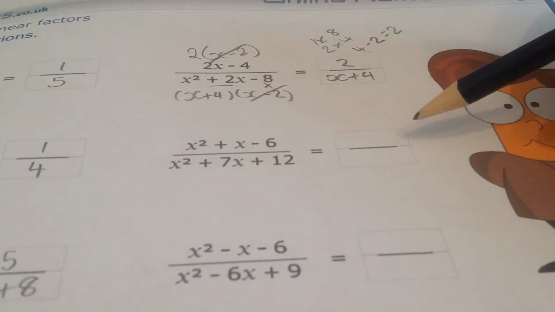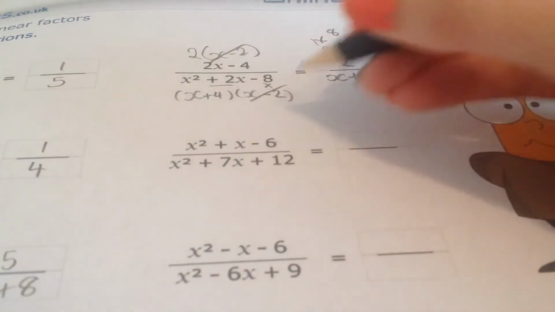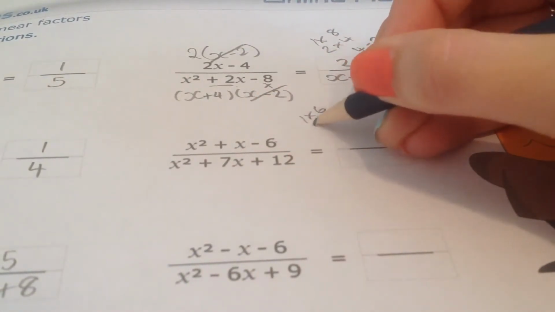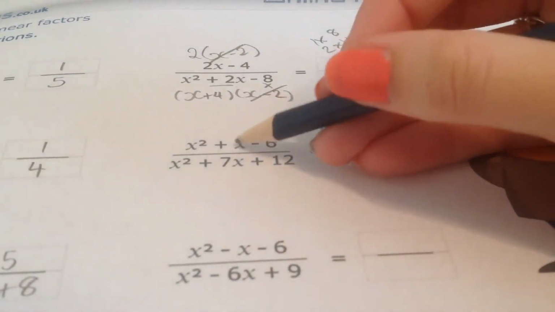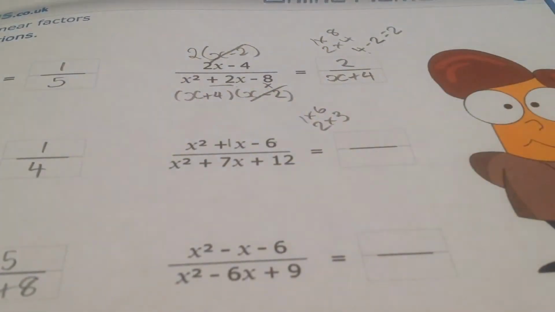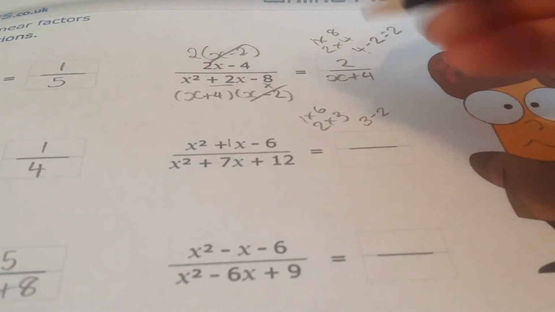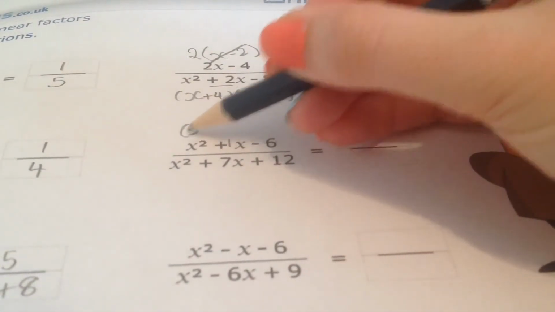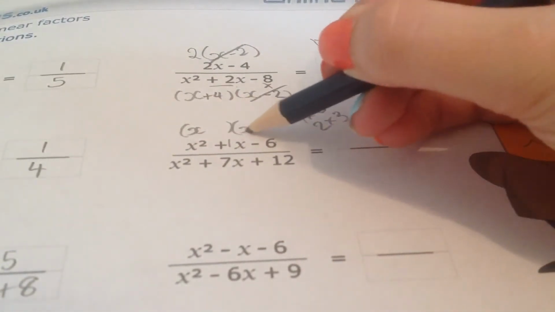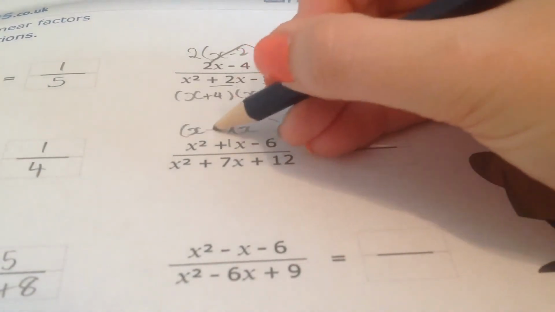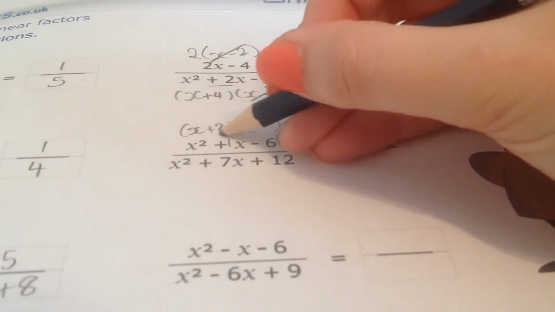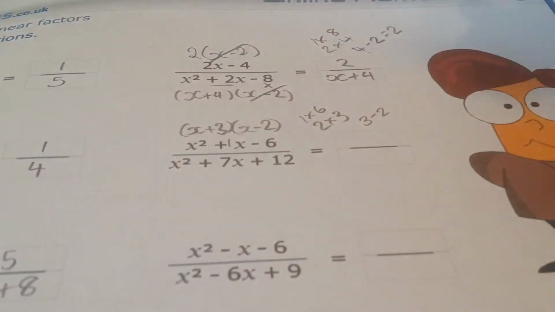Repeating the process here, 6 is made by 1 times 6 or 2 times 3. We want to get 1x, remember that means 1x. And how do we use those numbers to do that? We're going to use 2 and 3. Specifically, we're going to do 3 minus 2. So, our x in both brackets to make x squared. Our 3 is positive, and our 2 is negative.